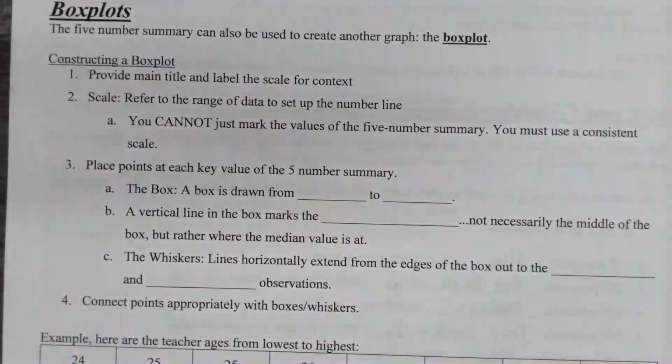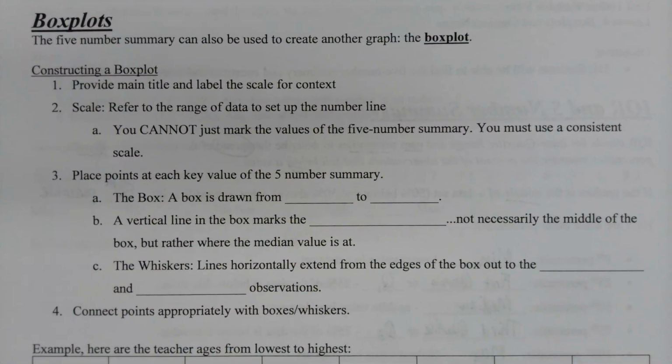Taking a look at putting this all together and how to display it as a box plot. The 5-number summary can also be used to create another graph. It's called a box plot, or a box and whisker plot, something that you've maybe talked about before.